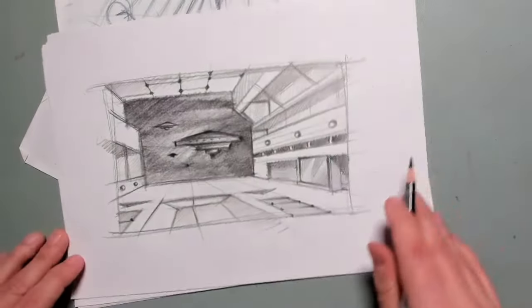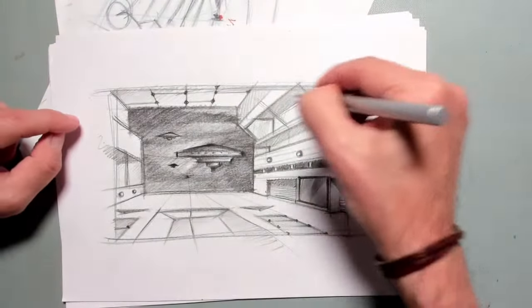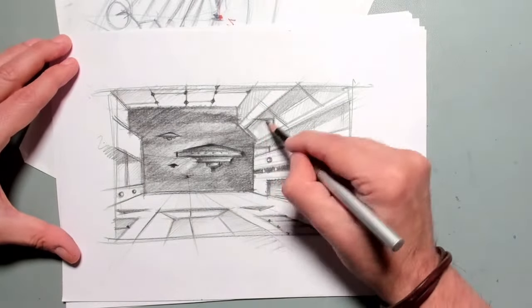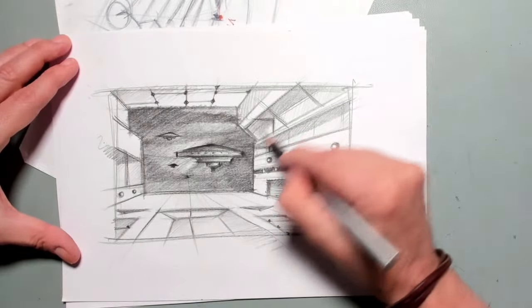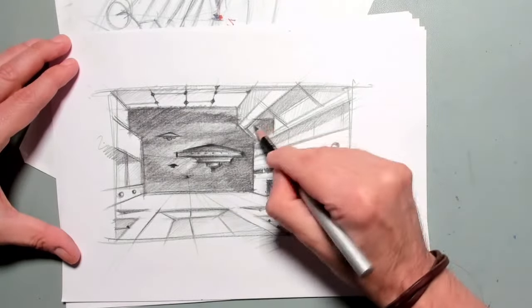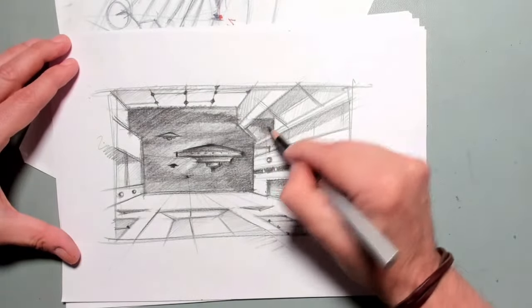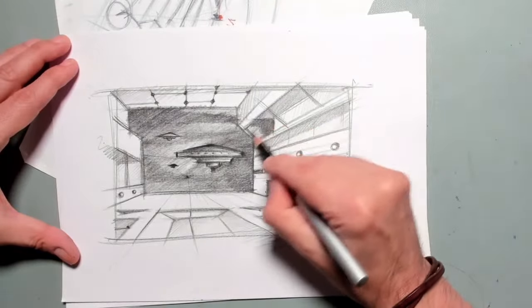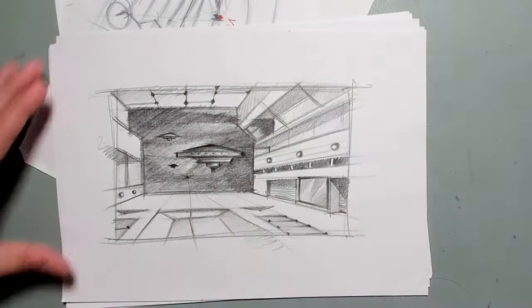Now we have a better feeling about the glass area. And I'm going to make this darker. You see?